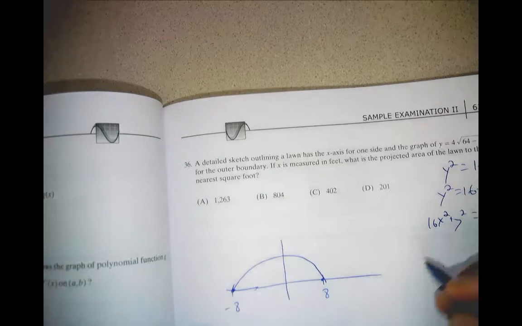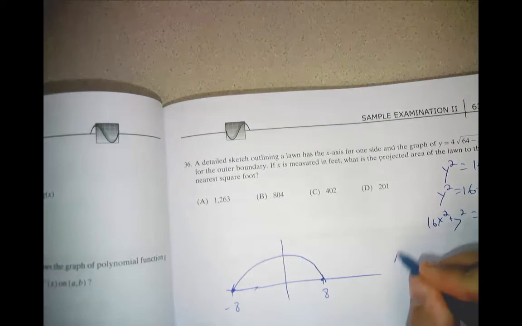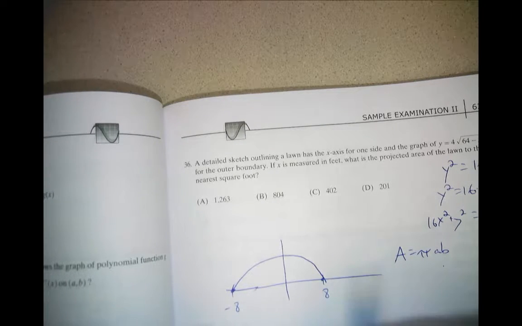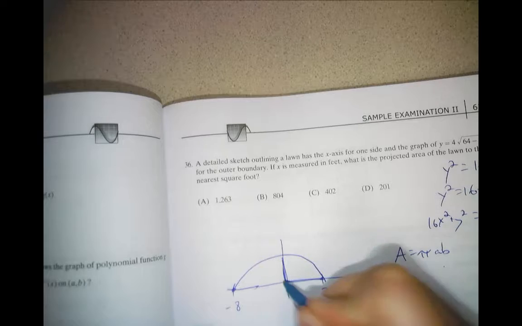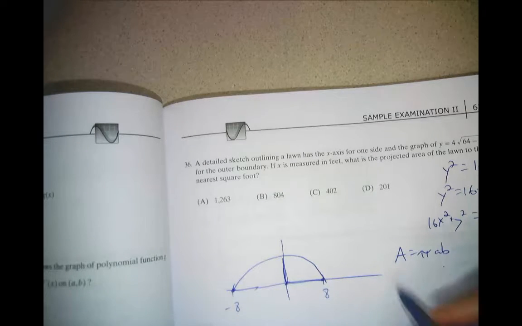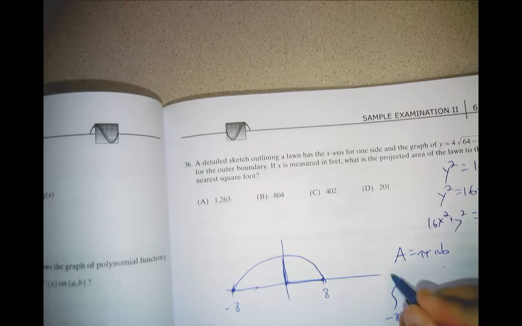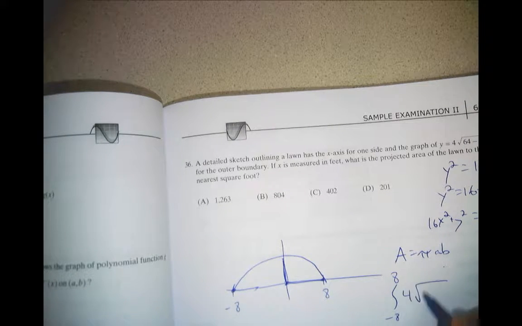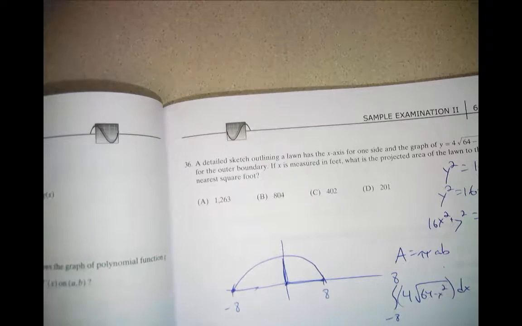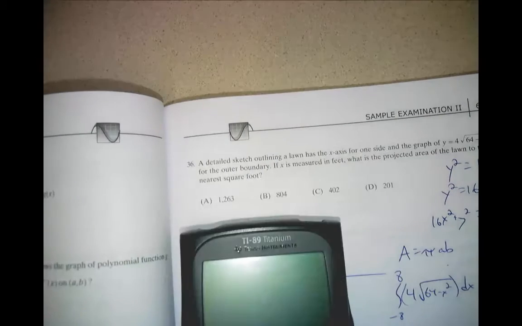If you know a thing or two about an ellipse, the area of an ellipse is pi AB, where A and B are your semi-major and semi-minor axes. If you don't know this, you can just punch it into a calculator. You can calculate this integral. How would I calculate this integral? We would find the integral from negative 8 to 8 of my function, right? 4 root 64 minus x squared. That's probably the better way to do this. So we just punch that into a calculator. Hope we all remember how to do this.